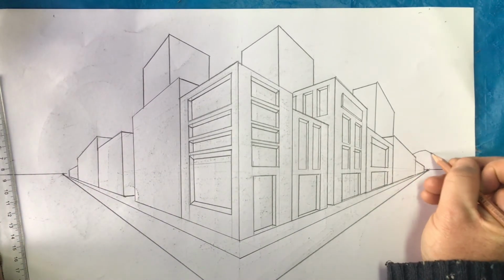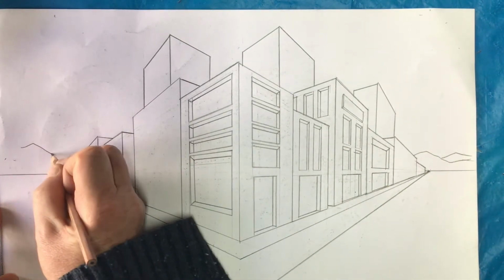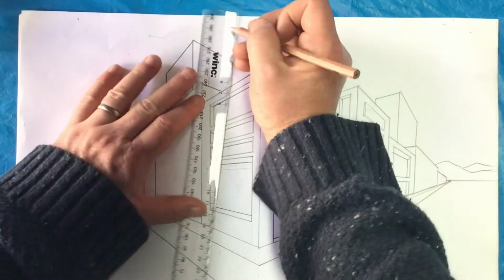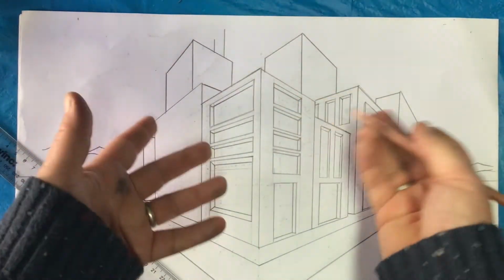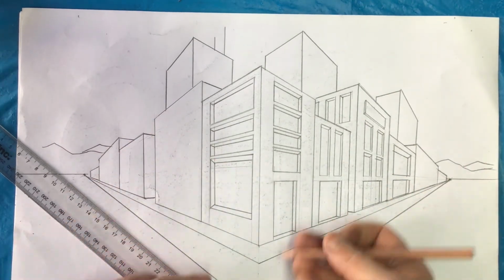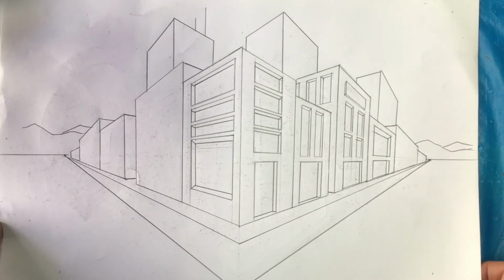You can start adding hills in the background. You can add all sorts of features. You can add antennas. You could add more windows, doors. You could have people on the street. You could have trees. You can have all sorts of things here. You can get as creative with this as you want.